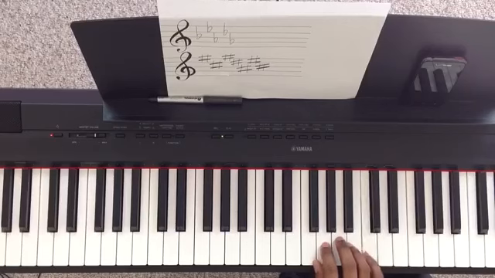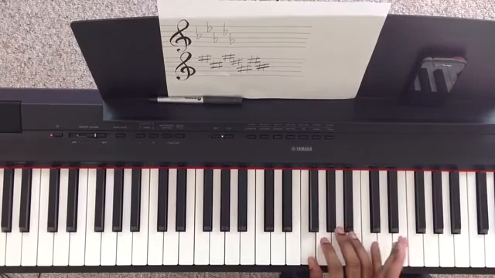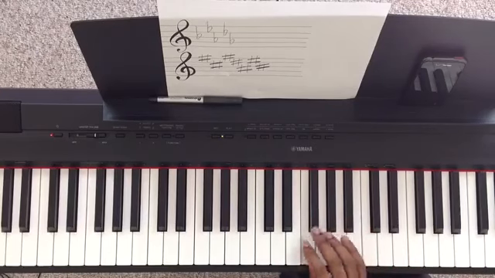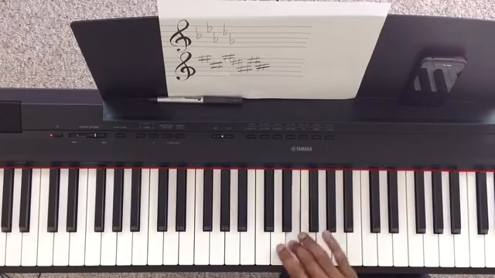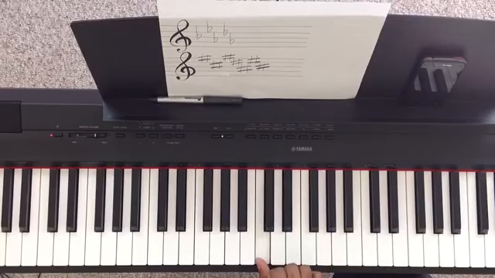And you just reverse that to come back down. Okay? So we had to go under to go up the scale. Now we're going to have to go over to come back down. So we go over with the middle finger, or the 3, then it's 2, 1.